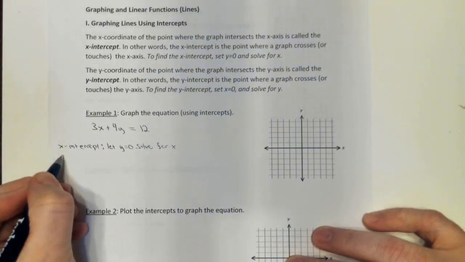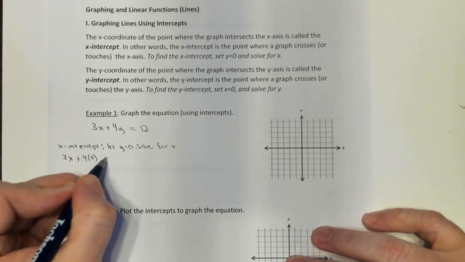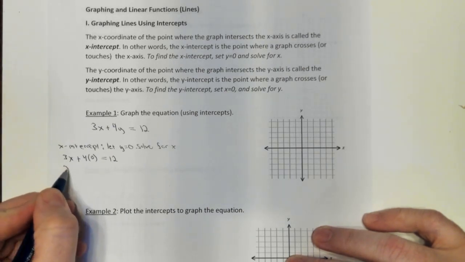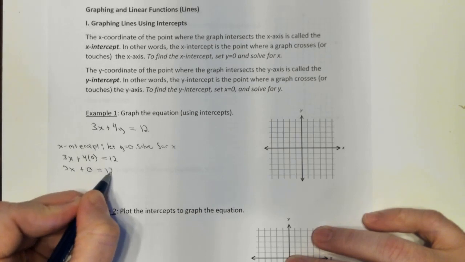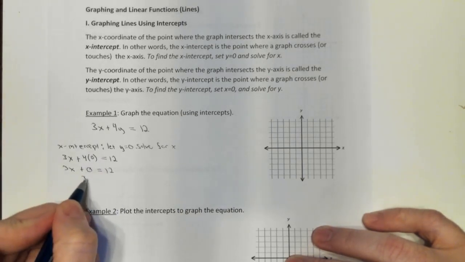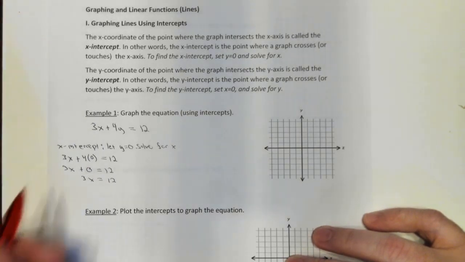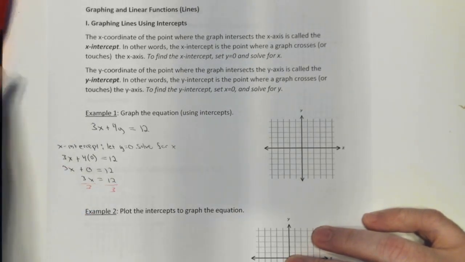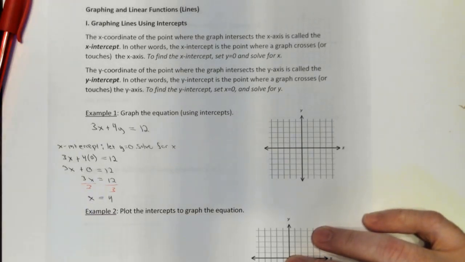So 3x plus 4 times 0 equals 12. We've got to do a little algebra. Of course, 4 times 0 is just 0. You have 3x equals 12. At this point, you have to divide both sides by 3. So you get x equals 4.